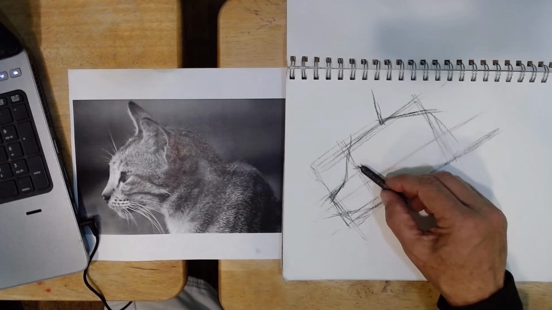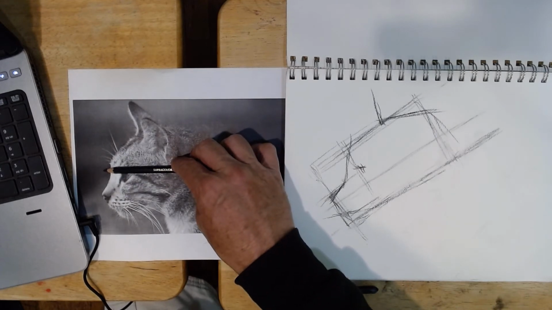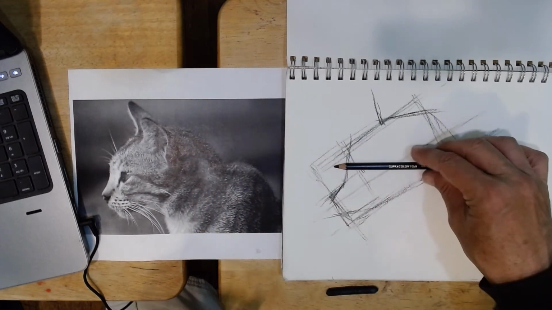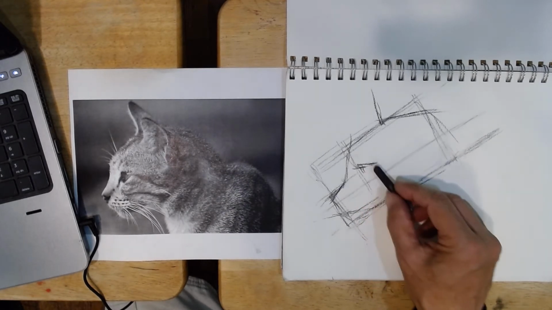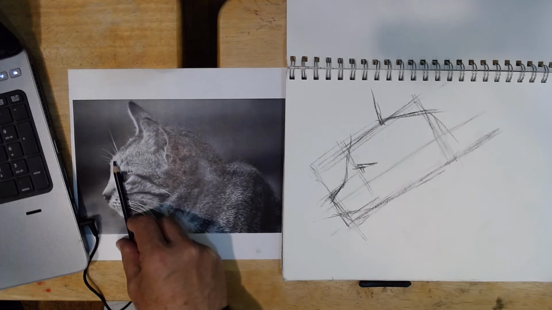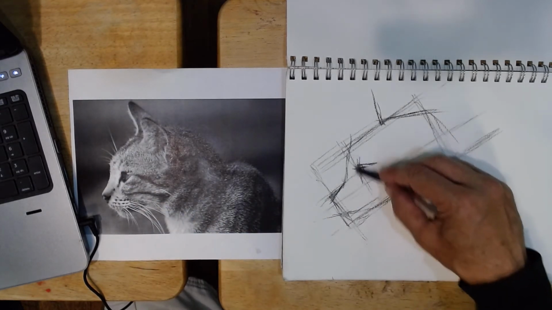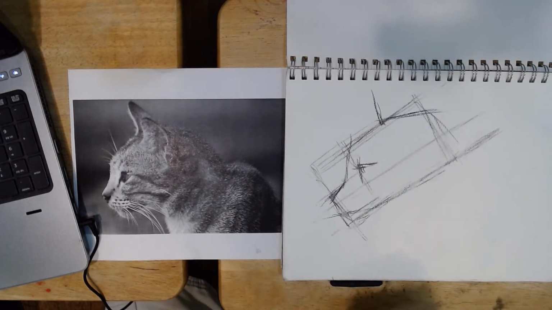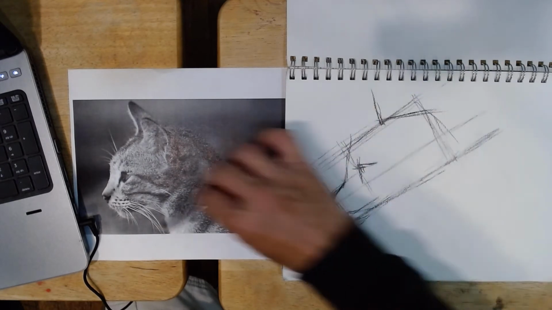Just a little more eye there. The top of the eye is pretty much a horizontal line, even with the paper. Then we've got this angle here. And completing the triangular shape of the eye.